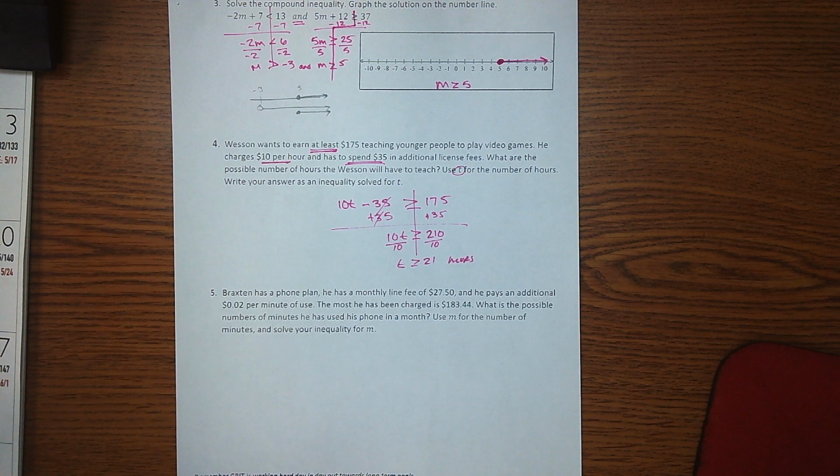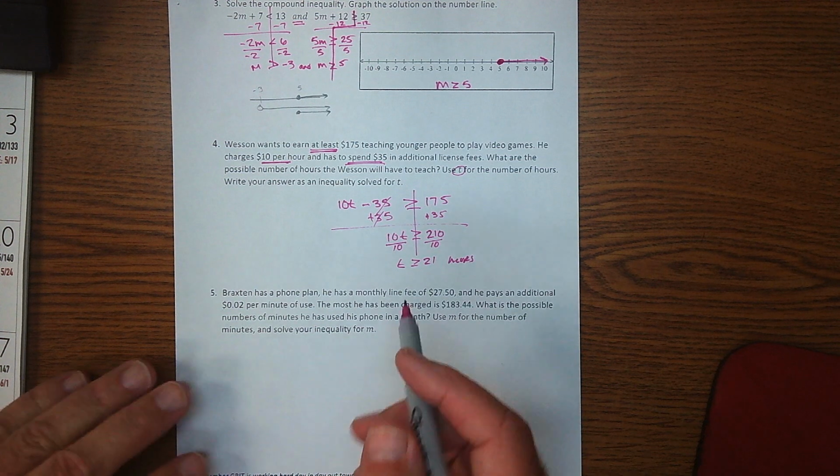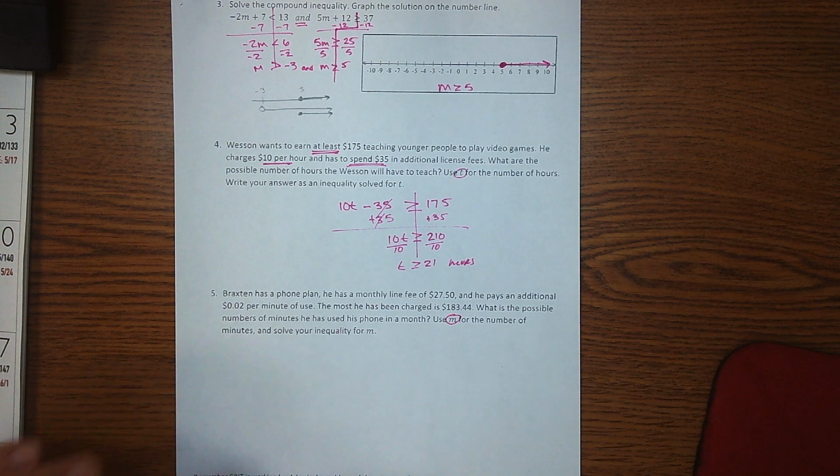Okay? All right. Let's read this one. Anyone do this one? Let's see. Sammy, how about you? Okay. Now, this story problem is kind of out of date because we don't do charges per minute now.